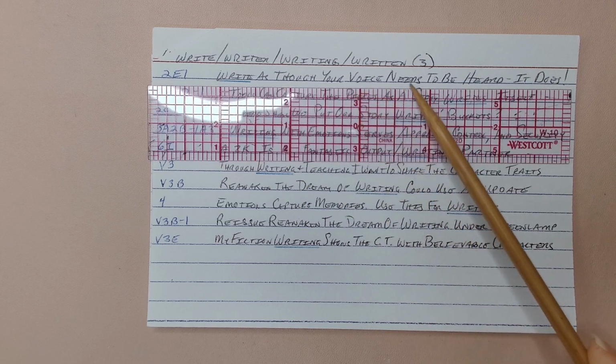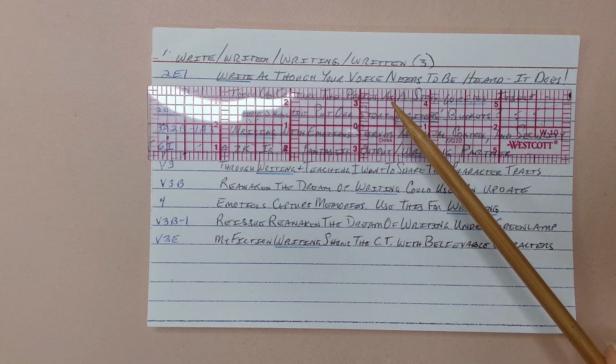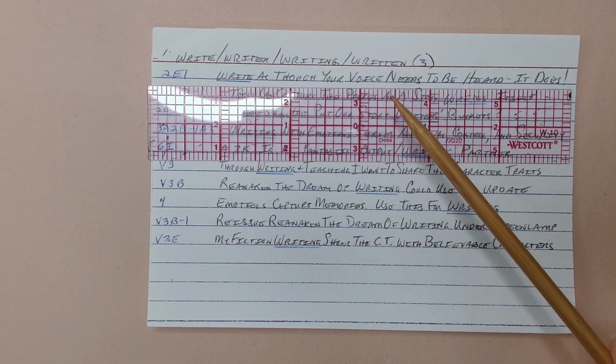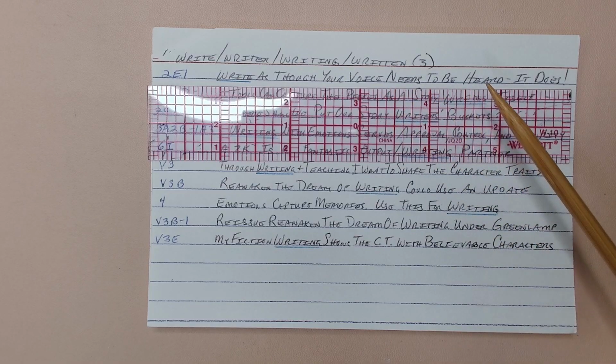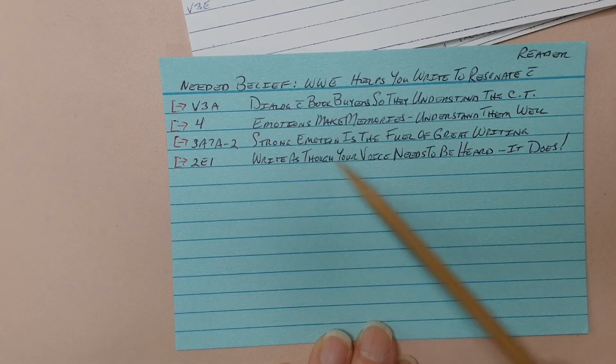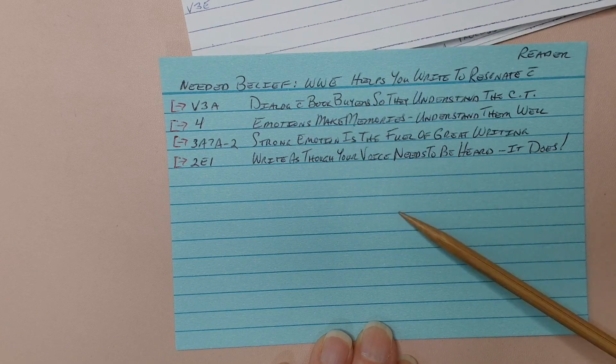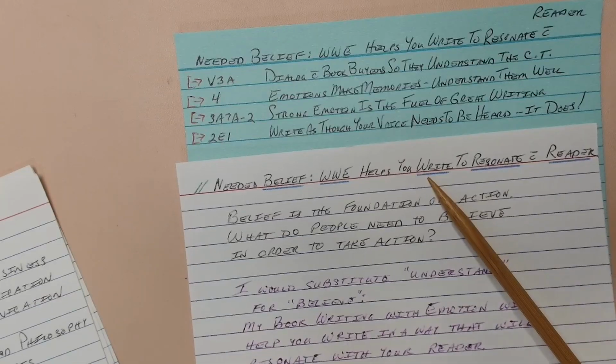Now here's one that jumped out at me. I can't honestly say that I think it ties exactly, but it just wants to be included. Write as though your voice needs to be heard. It does. I think I want my readers to know that. And it just really is begging to be included in the conversation. So why not add it to my directory card? What's the harm in that? So just for the cost of taking a moment to write it down, I get to include this thought in this growing conversation. Okay, so that did it for the word write.